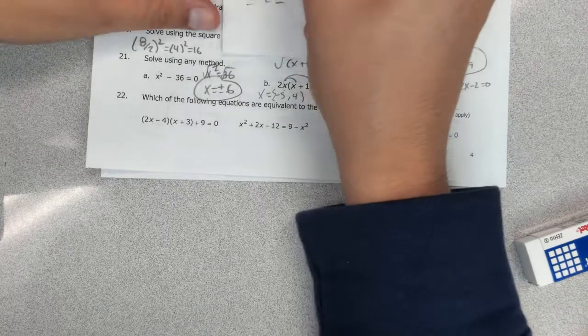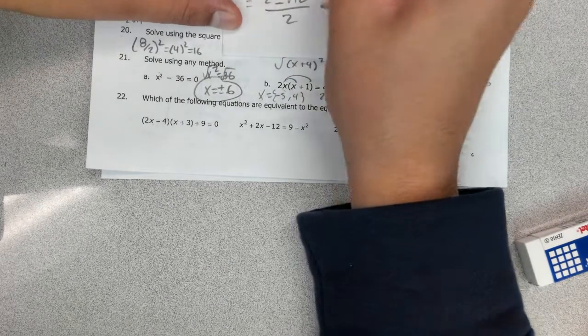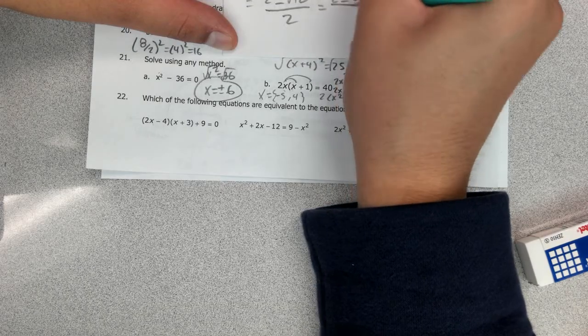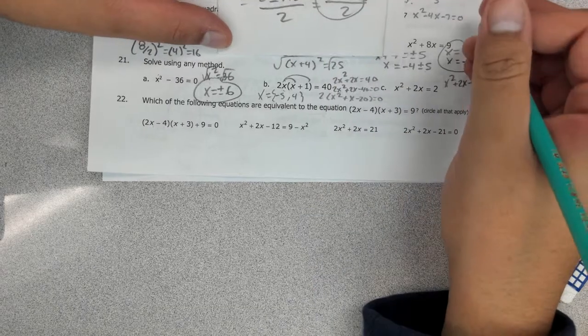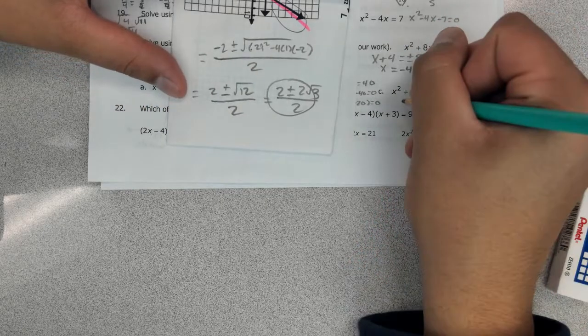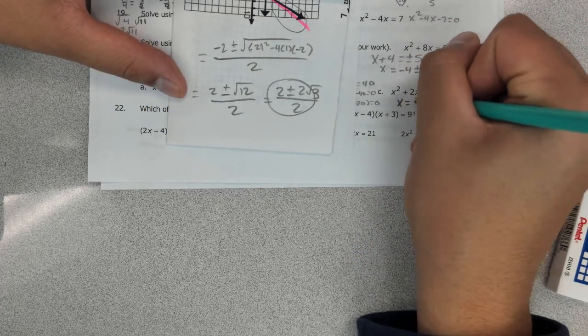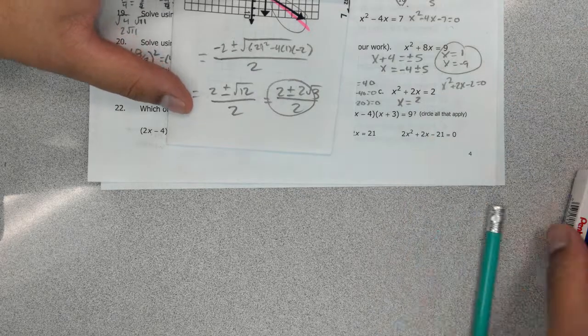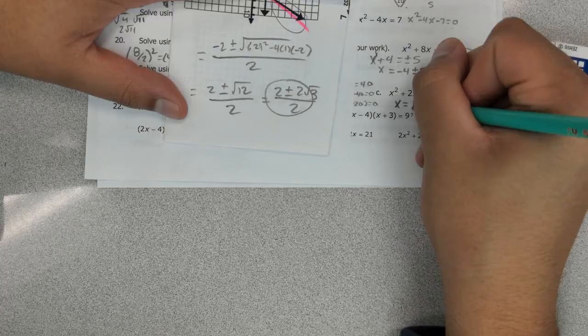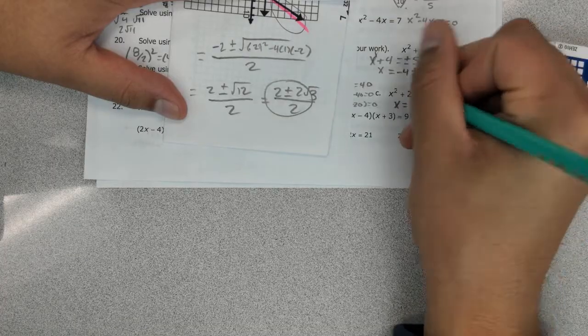Discriminant is 12. Alright, this would give me 2 plus or minus 2 square root of 3 over 2. They'll simplify to 1. Sorry, it's right there. And we get x equals 1 plus or minus square root of 3.